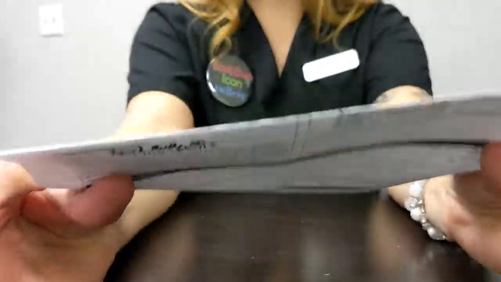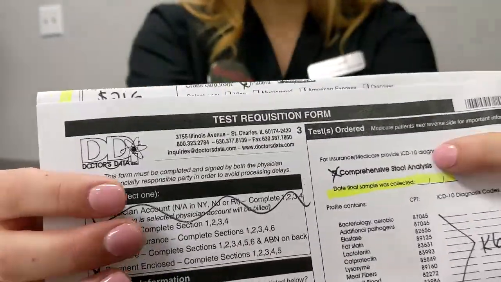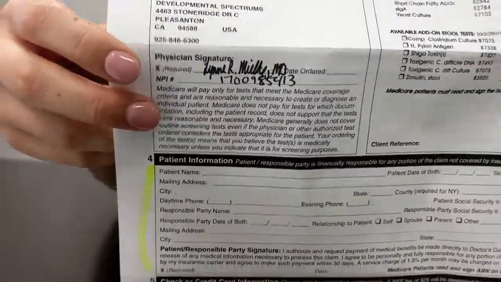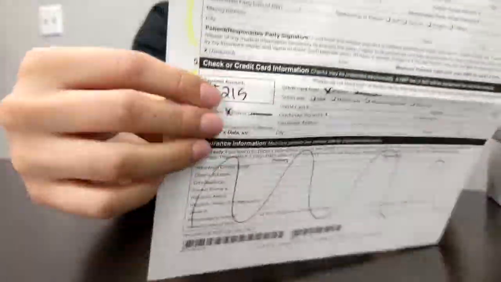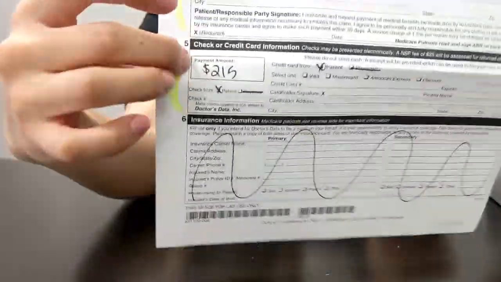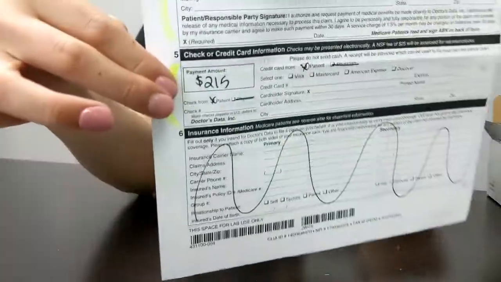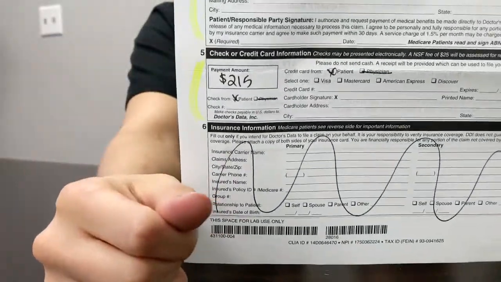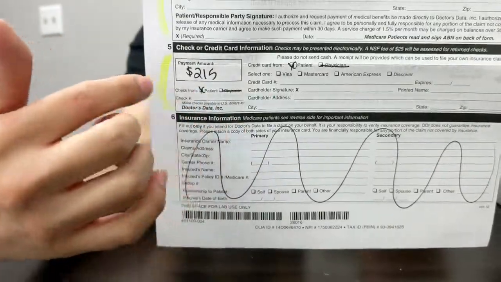So you will fill out the final sample collected, which would be the day you collected here. Your personal information, so name, date of birth, address, phone number, especially in case they have questions, etc. And then the last thing here is payment information. This particular test is $215, and you will either include a check or you can put credit card information here. So that is our contracted rate with Doctor's Data.